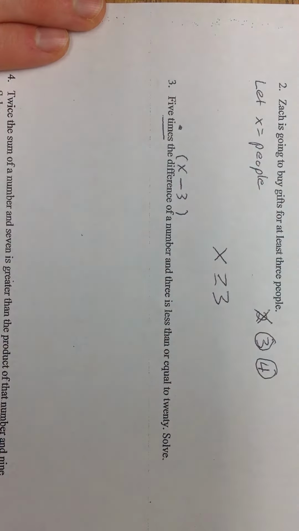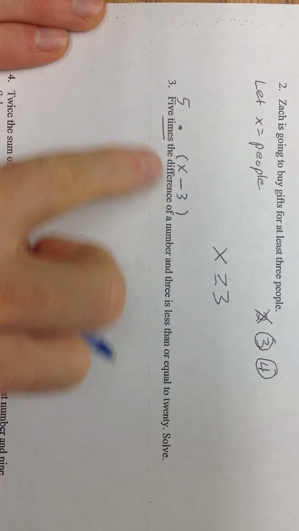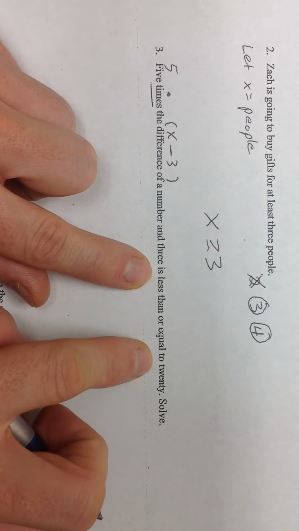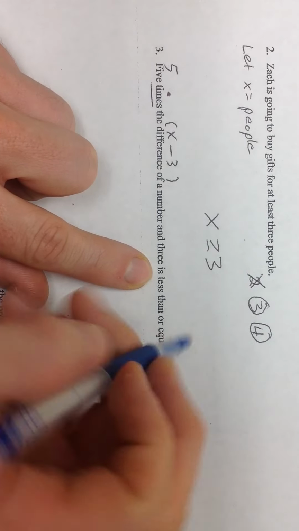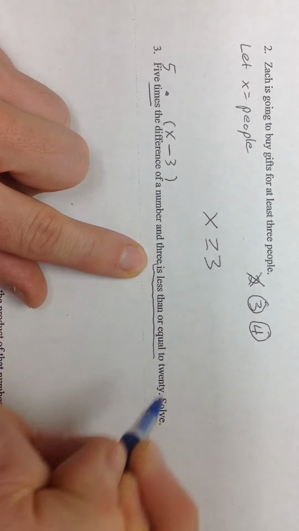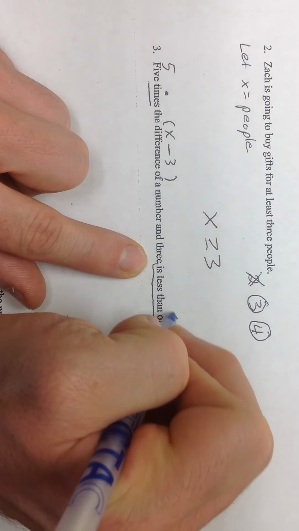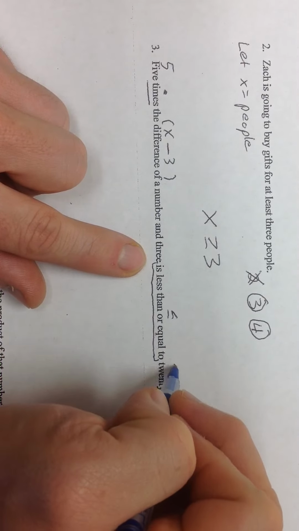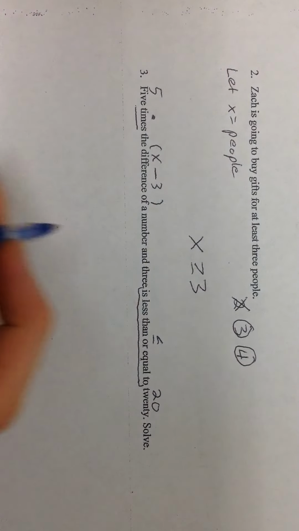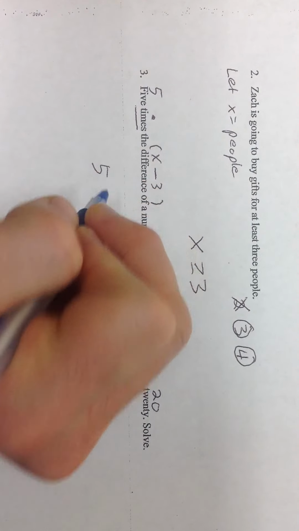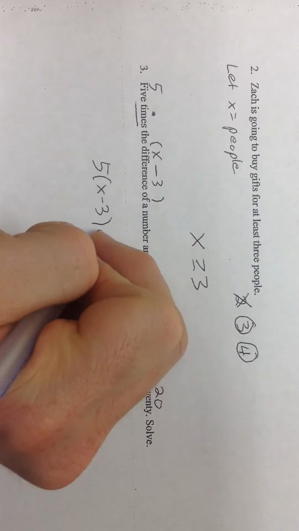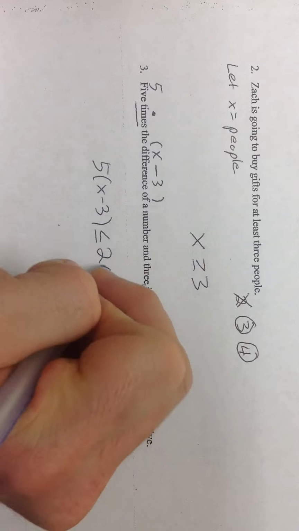So we've got 5 times the difference of a number and 3 is less than or equal to, there's our symbol. Remember, is used to be our equal sign, but now we have to keep reading. So this is our less than or equal to sign, and then the word 20 is just the number 20. Okay? So if we're doing this problem, we can say, all right, this is 5 parentheses x minus 3 is less than or equal to 20.